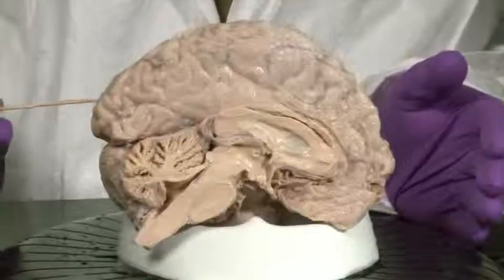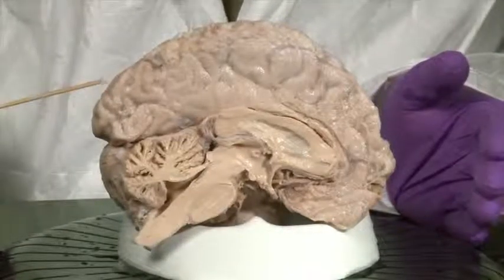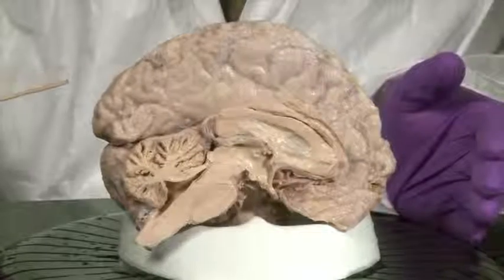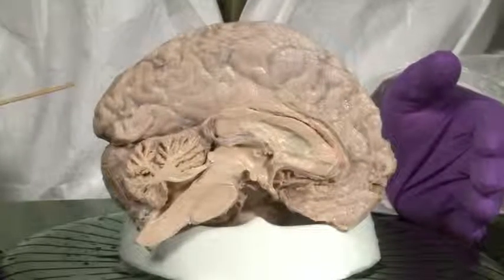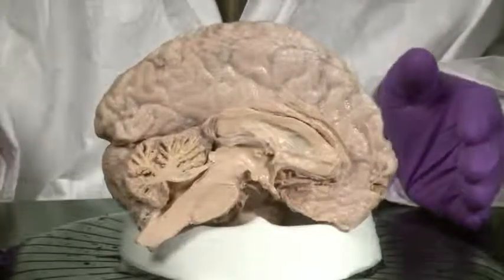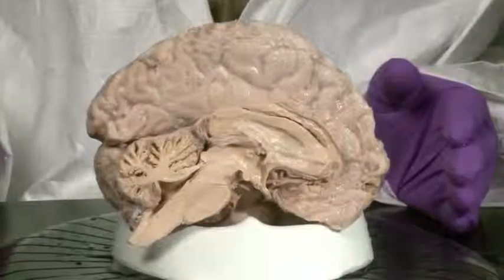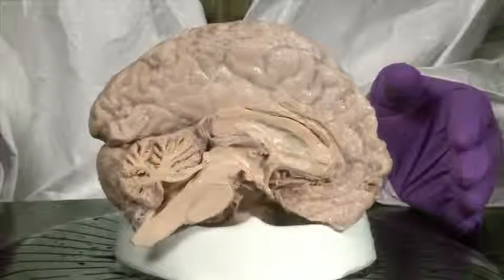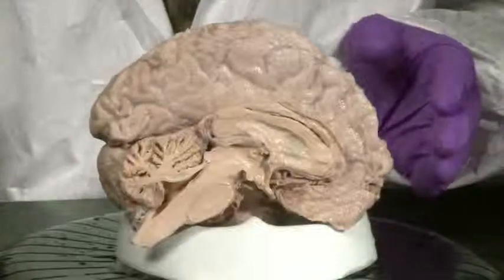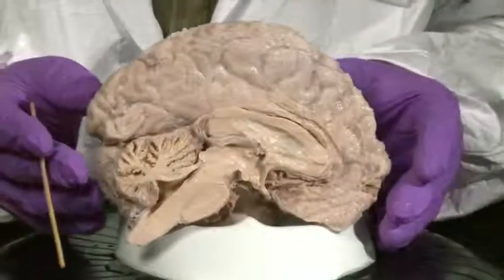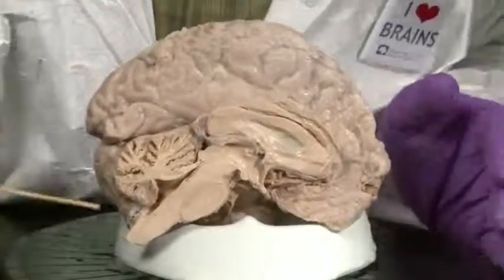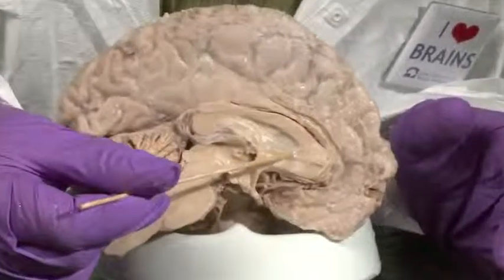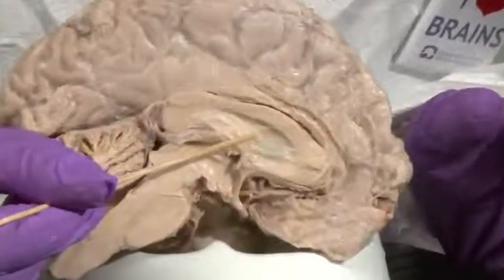And we want to observe those ventricles and follow the flow of cerebral spinal fluid from the ventricles to the space outside of the brain, and then finally back into the bloodstream. So let's begin by looking at the largest of the ventricles. It's called the lateral ventricle, and it's found just on the other side of this membrane.